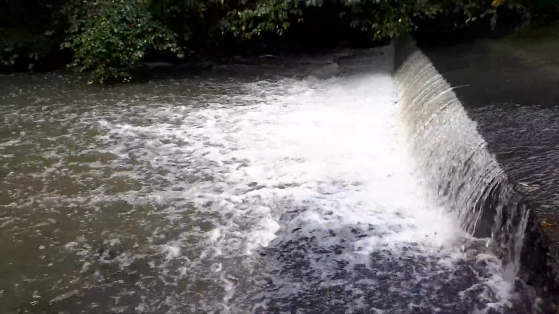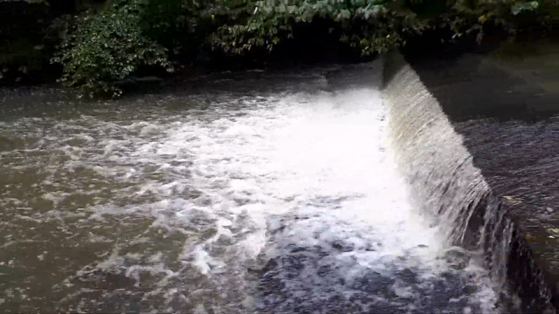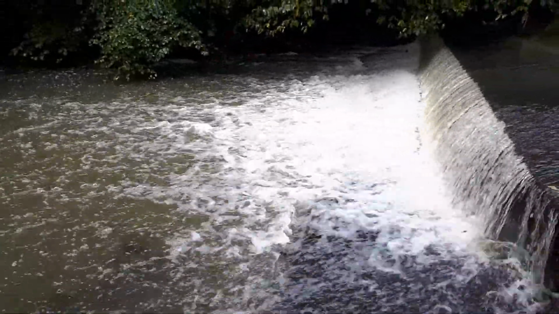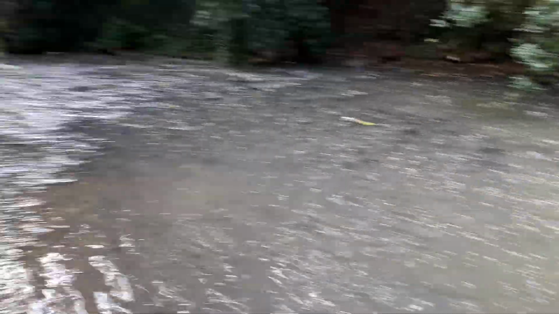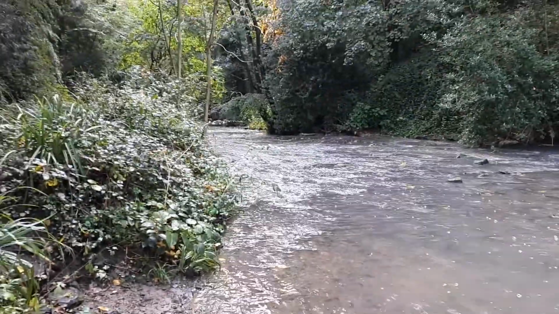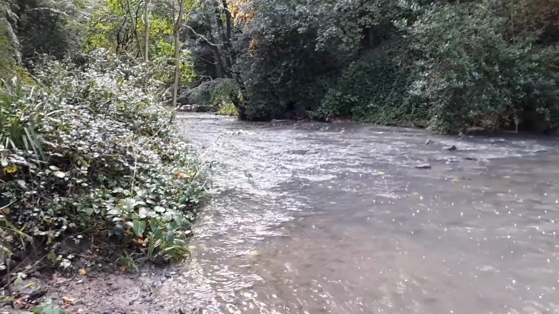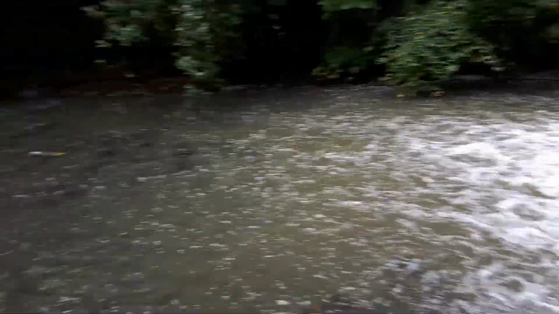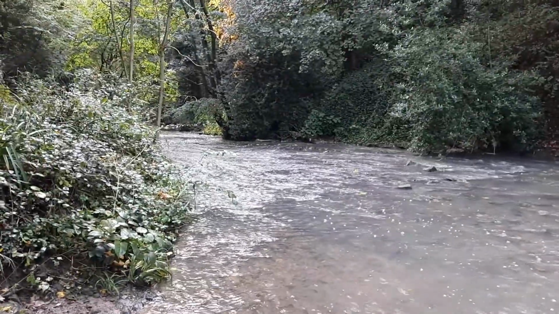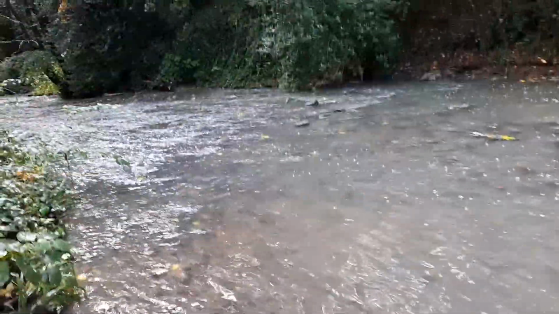Now I've stopped here because this is a perfect place to pour in our salt concentration for dilution gauging. Here you can see we pour some known quantity of salt in, and it would be very mixed, and then we would actually measure the conductivity of the salt further downstream, and then we would convert that conductivity to milligrams per litre of salt, and the dilution ratio would give us the flow. So I'll just move downstream a little bit.